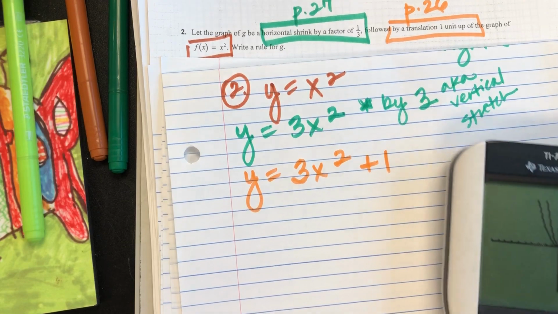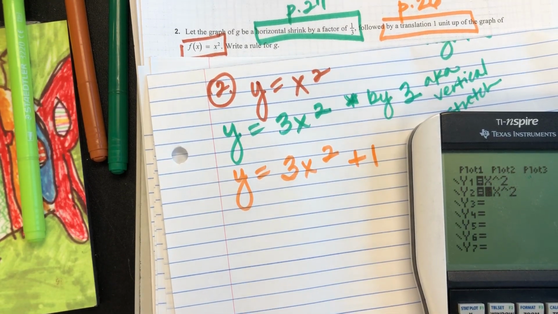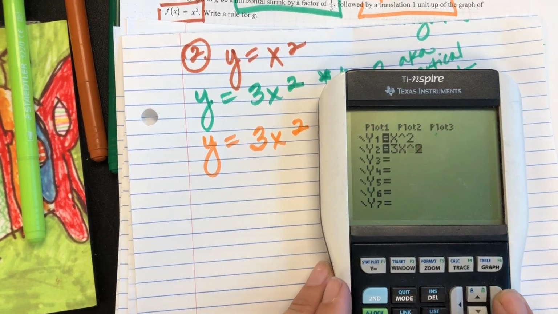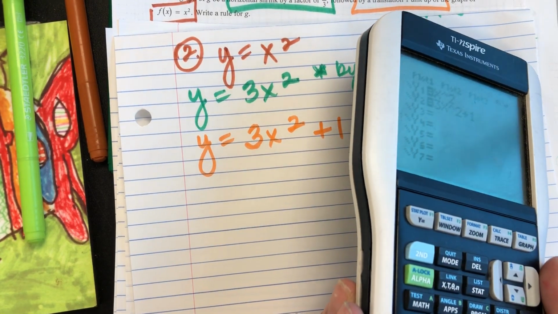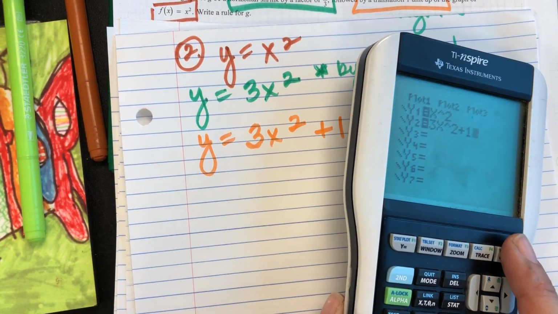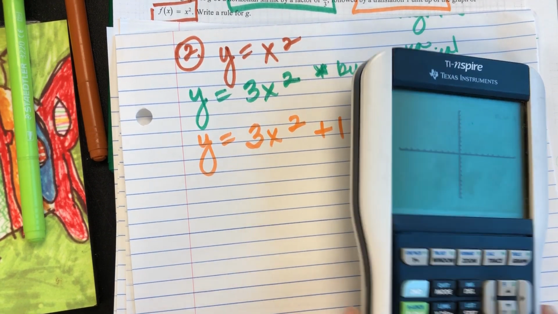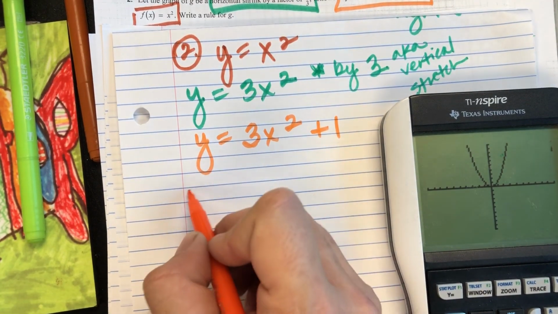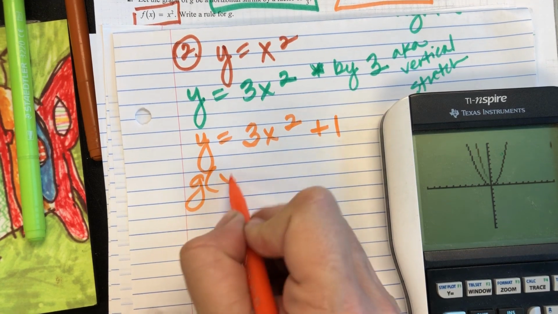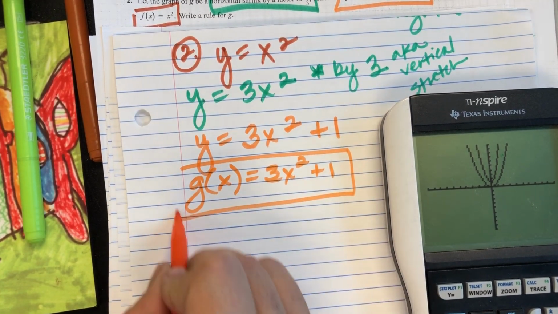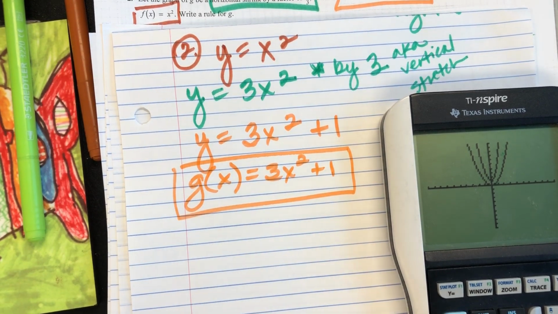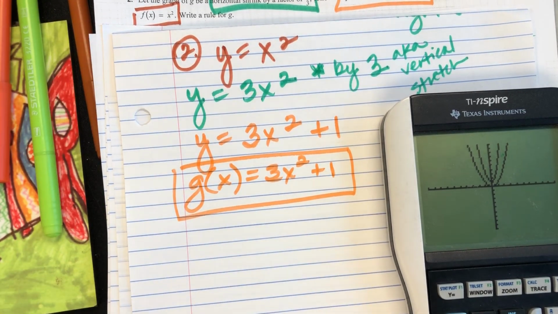Now, I'm going to go into my y2 and just add in that +1. Does it actually move up 1? They wanted me to call this function g, so I'm going to write it as g of x equals 3x squared plus 1.